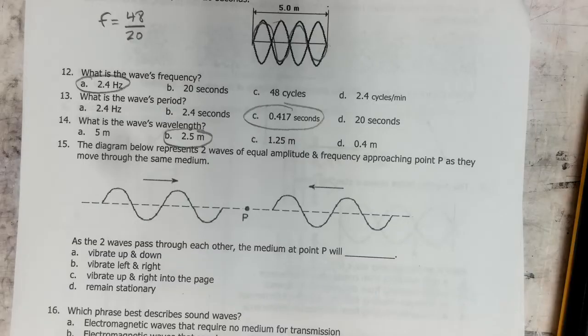Number 14, 82% of you got that right in my classes. As a campus, it was 75%. So again, we're a little above the average, but we want it to be a little higher than that.